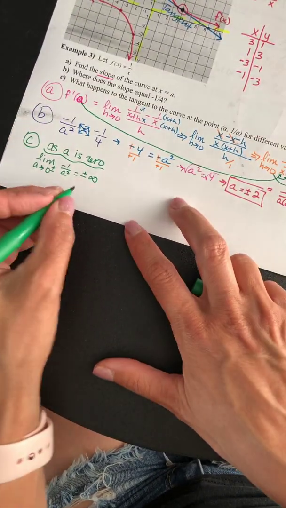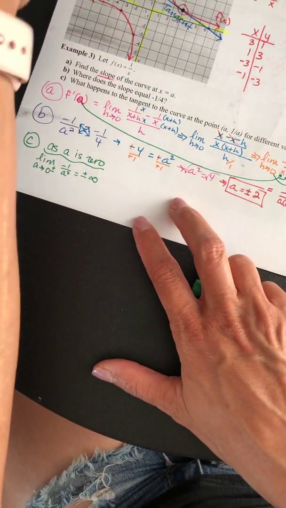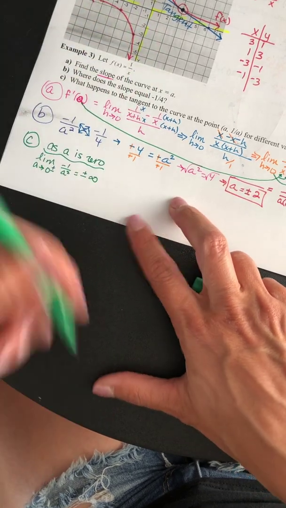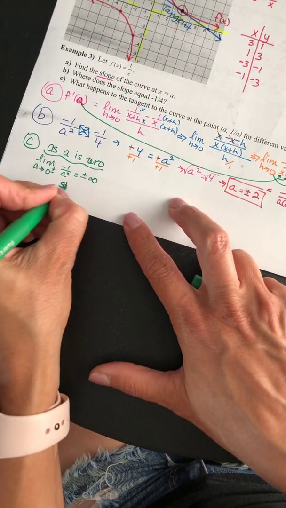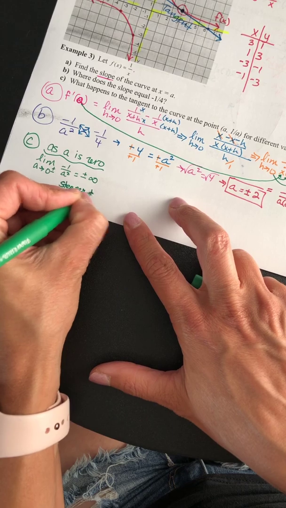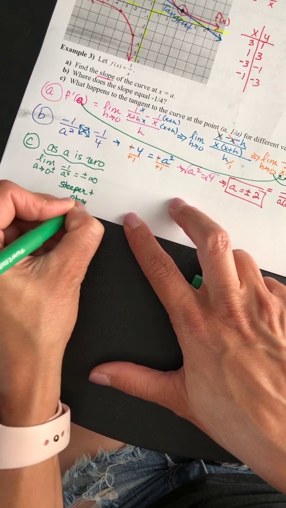So what that means is that it's either getting steeper and steeper and steeper going up, or steeper and steeper and steeper going down. So steeper and steeper. That's what is happening to that slope.